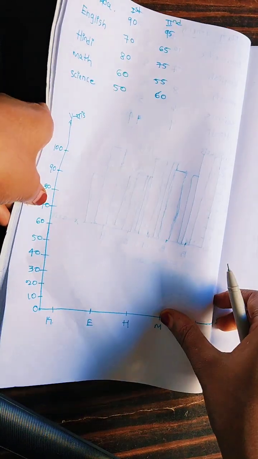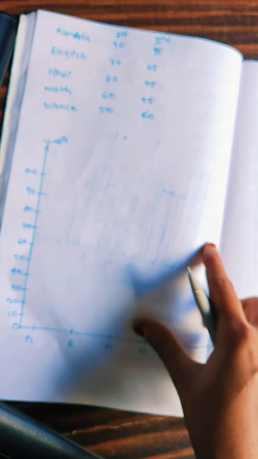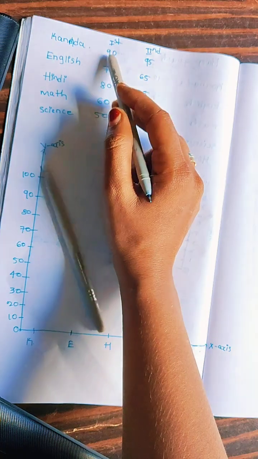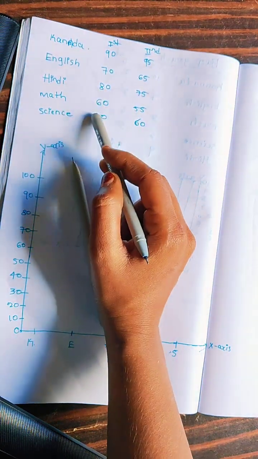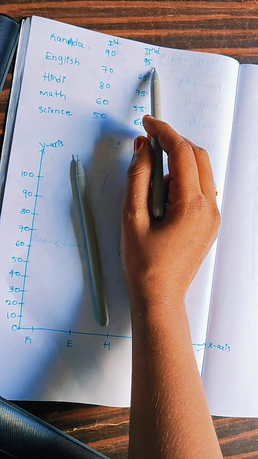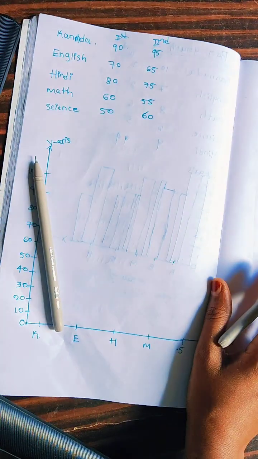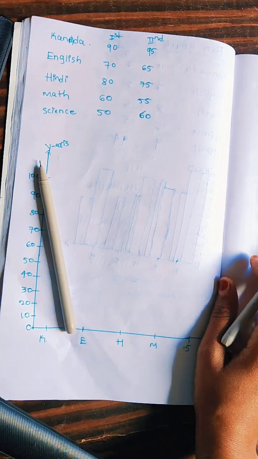Here the marks are out of 100. The student got, in Kannada, first test 90, 70, 80, 60, 50. And in the second test he got 95, 65, 75, 55, 60. This is the total number of marks, out of 100.